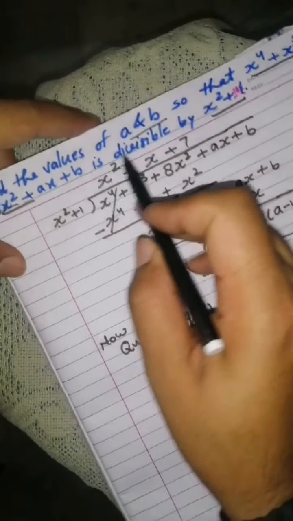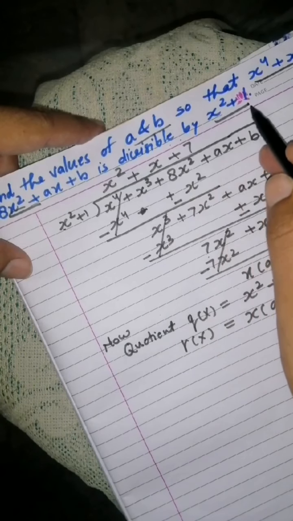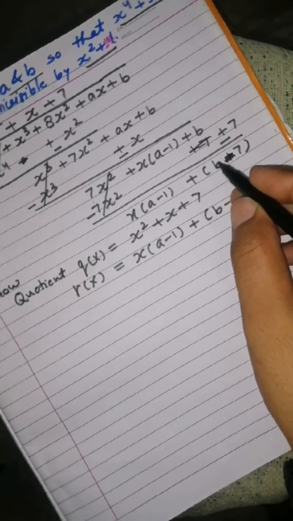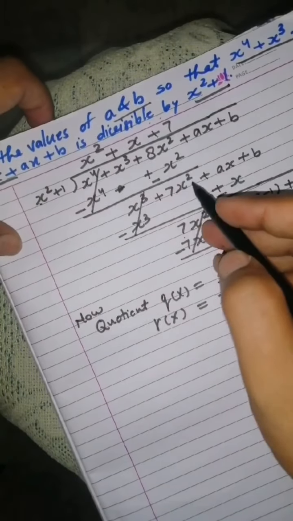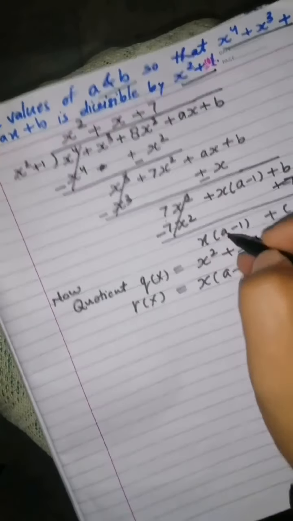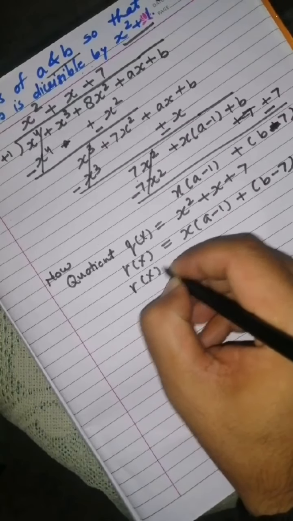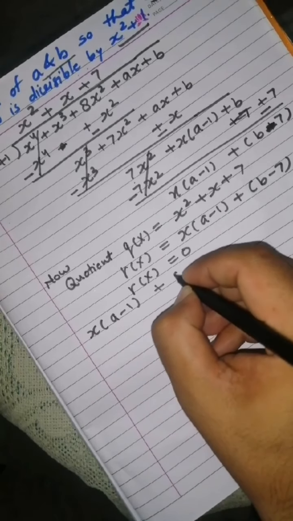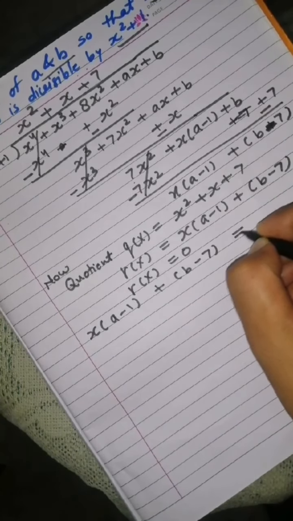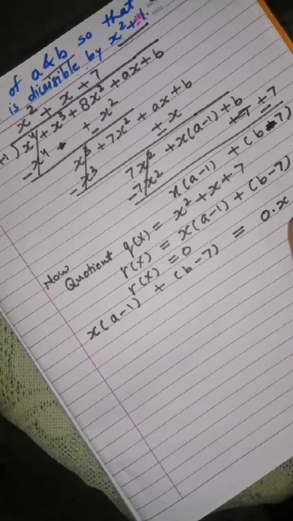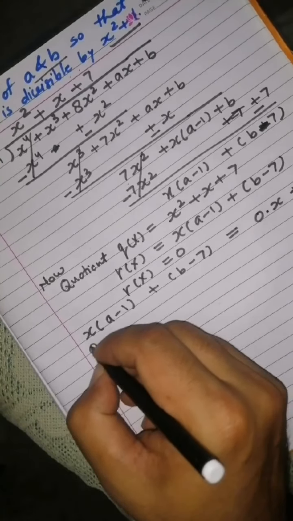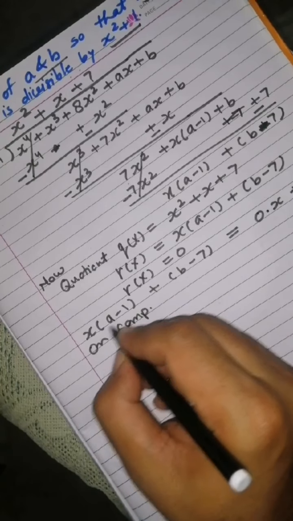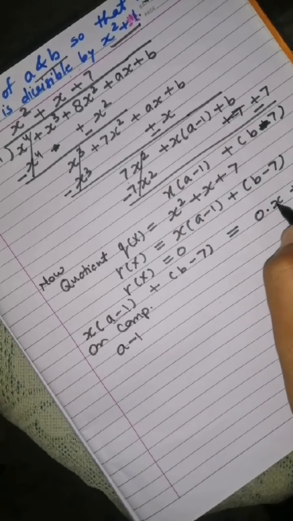But it is given that it is divisible by x square plus 1. If it is divisible by this, it means remainder should be 0. If any polynomial is completely divisible, then the remainder should be 0. It means R(x) equals to 0, but R(x) is given as x into a minus 1 plus b minus 7 equals to 0. 0 means I can write 0 into x plus 0. Now on comparing, you can see there coefficient of x is a minus 1, and coefficient of x is 0.